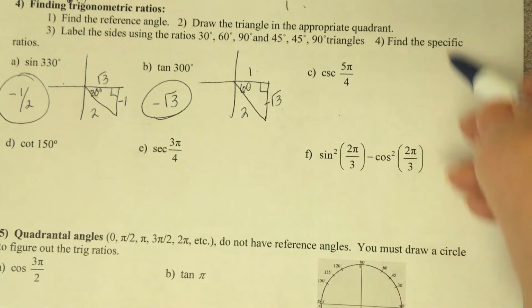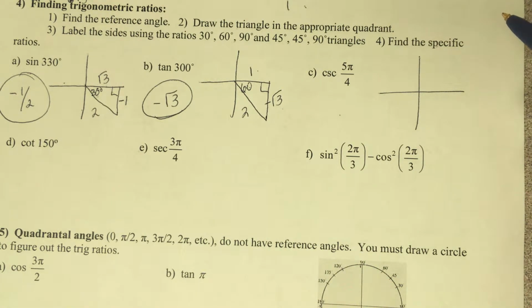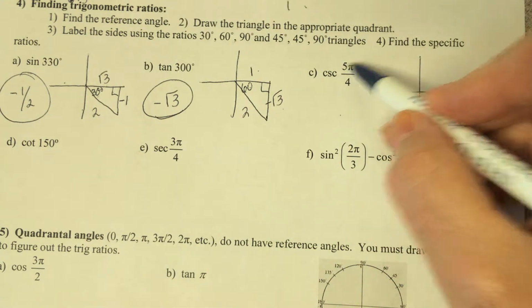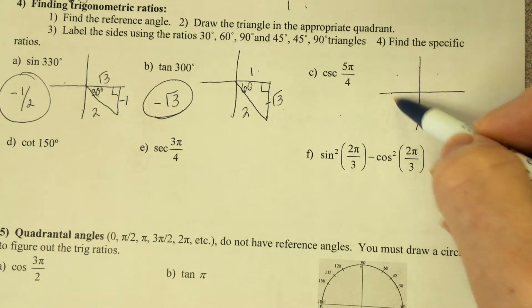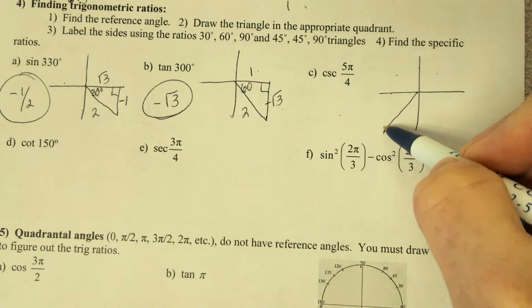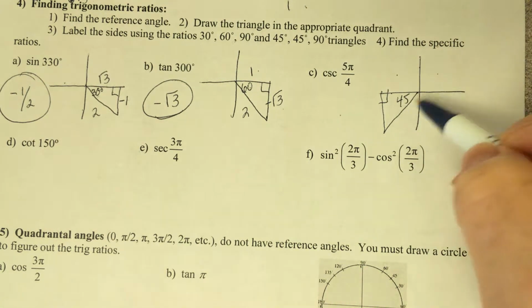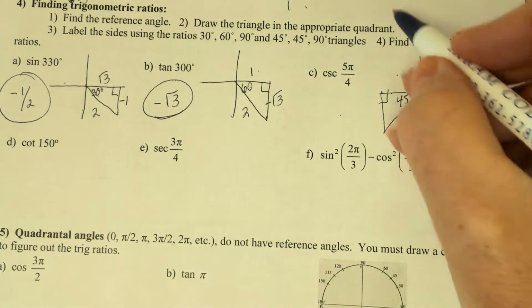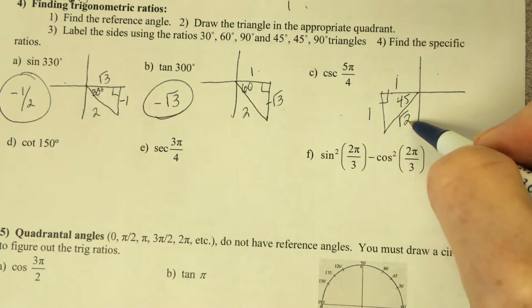Cosecant of 5 pi over 4. Reference angle's what? 45. And I need 5 of them. So here's 1 45, 2 45, 3, 4, 5 45s puts us down here. Here's our reference angle. For 45, 45, 90s, those sides go 1, 1, radical 2.